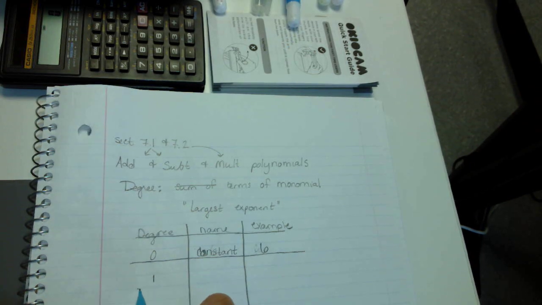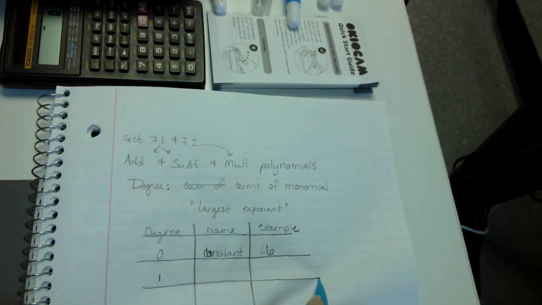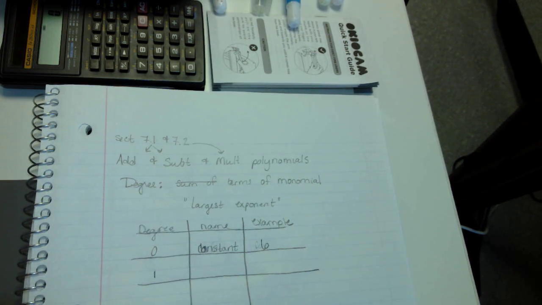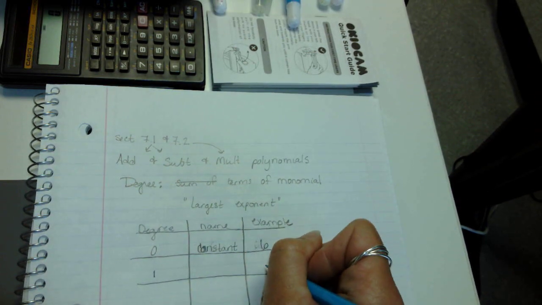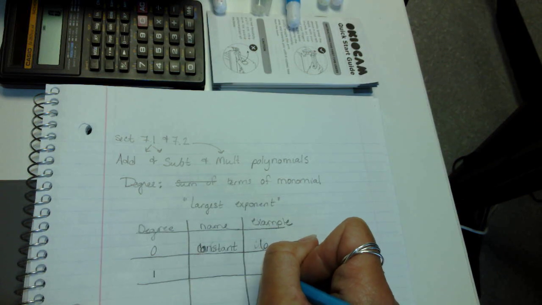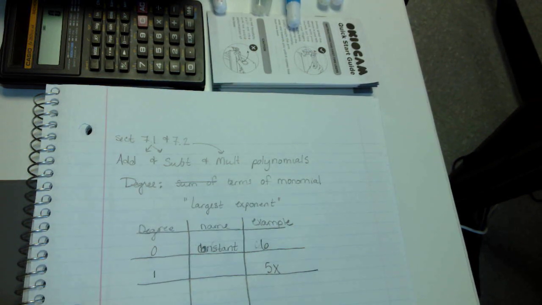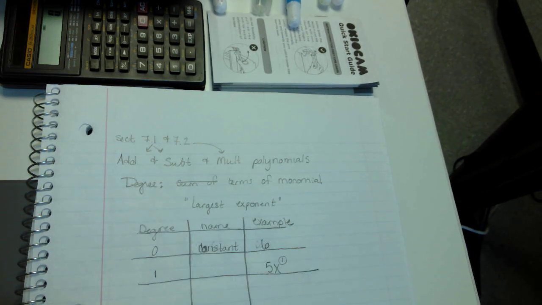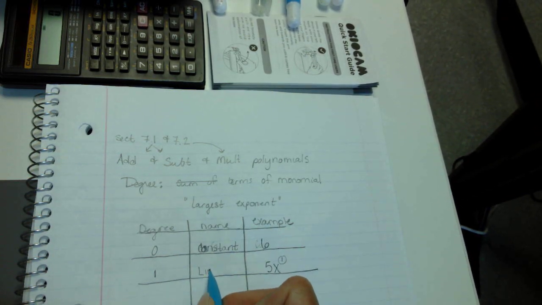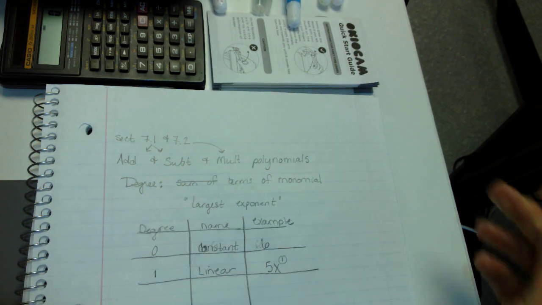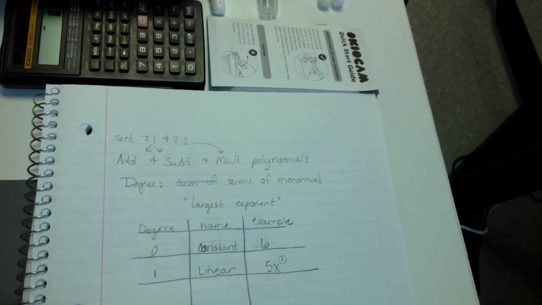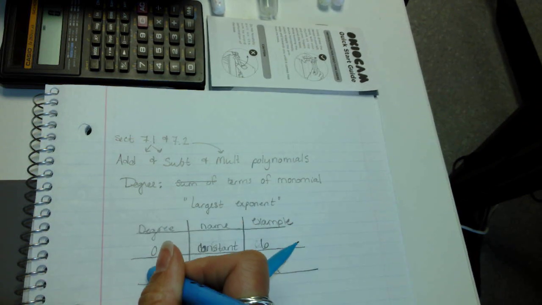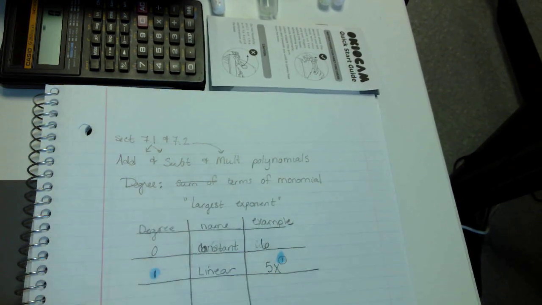A degree of 1. Anybody shout out an example they think they knew from the video? Do you remember? 5x. 5x, 2x, 10x. Perfect. Yep, degree 1. Obviously, there's not a 1 there, but that is where it would be. And this is called a linear. Let's go ahead and take you to the way back files. But do you remember y equals mx plus b? Yeah, mx, that's your linear. I did a degree 1, so it's a linear.